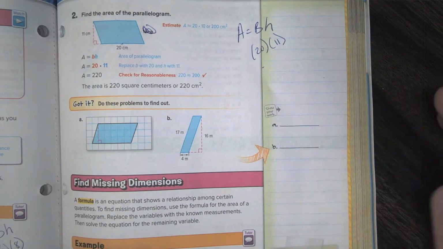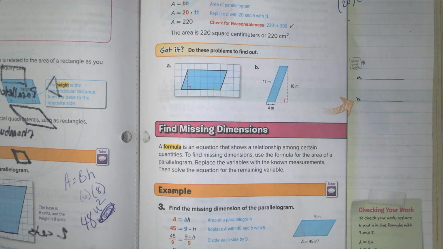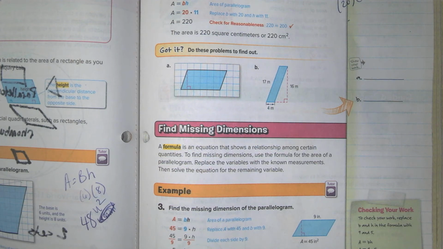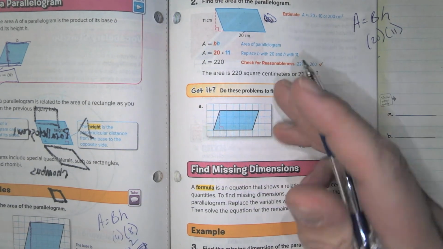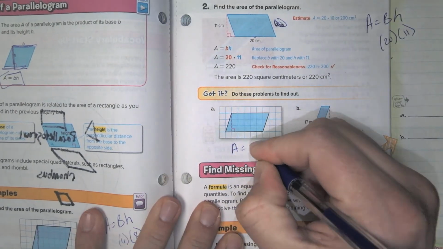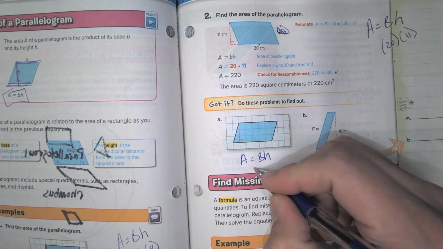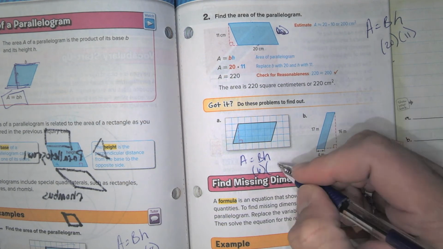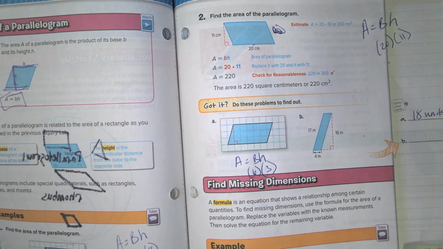Alright, so you guys go back, and I want you to do A and B back on page 663. A and B, just by yourself. So go ahead and try that real quick. So, letter A. This is on a coordinate plane, so we had to count it. Once again, area equals base times height. What's the base of this one? 6. Okay, what's the height? 3. So what is our area? 18 units squared. Don't forget that or you will lose points. You have to label it. We're talking about measurement now.